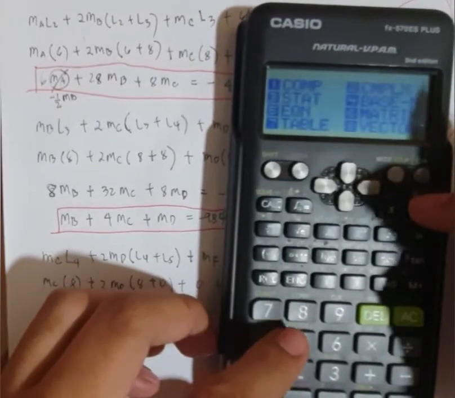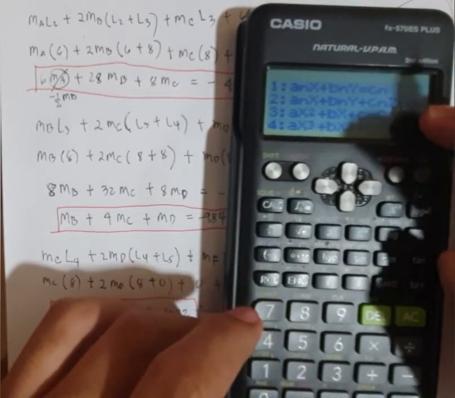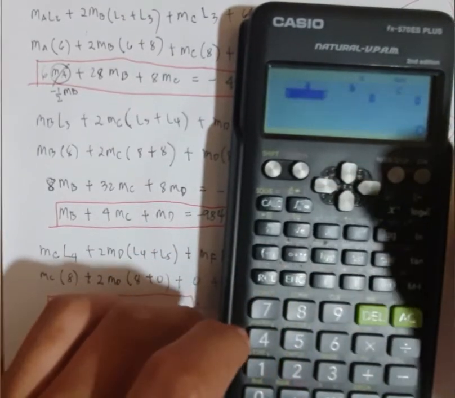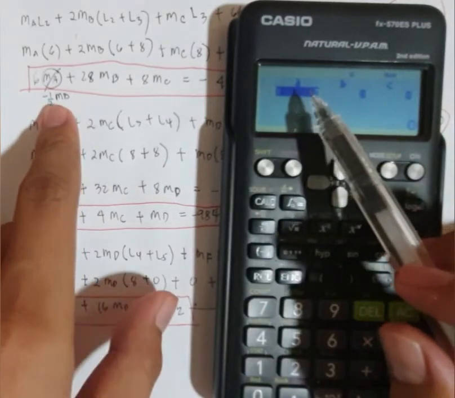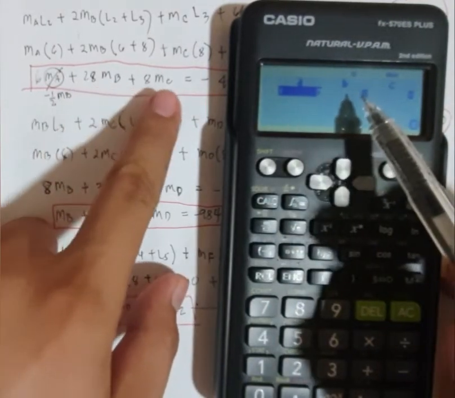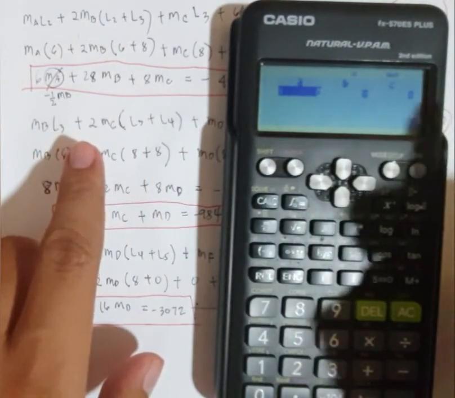So, equation 4: let A be MB, then MC, then MD, and then the constant.